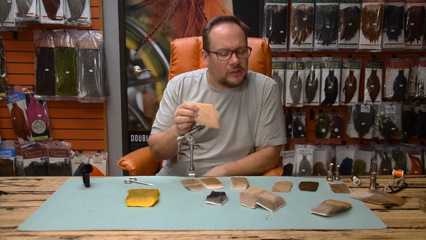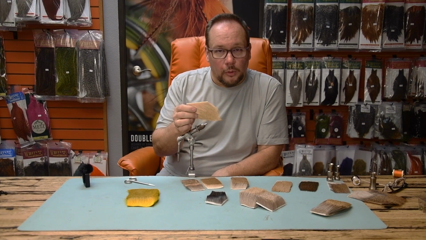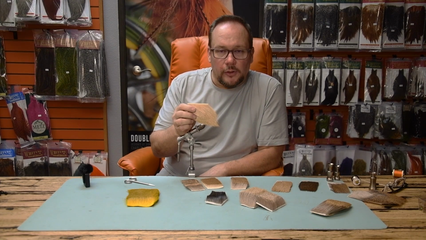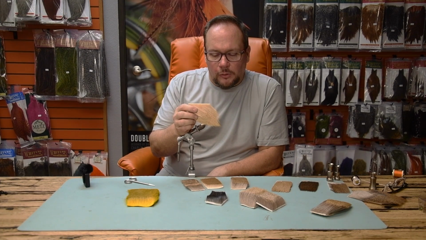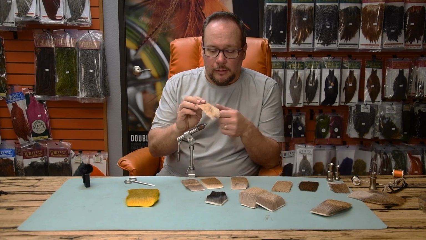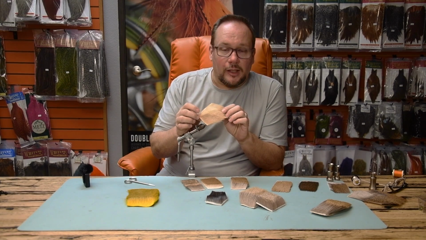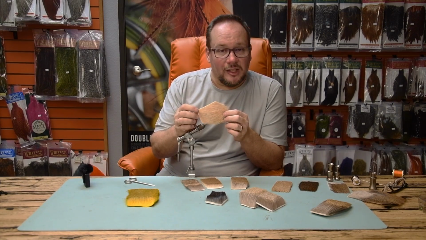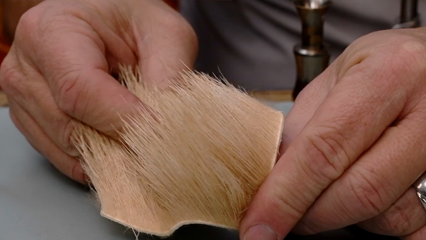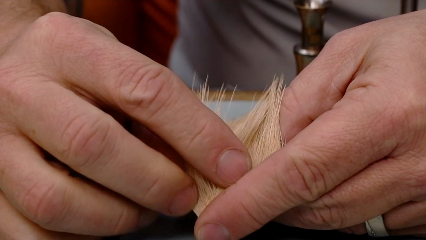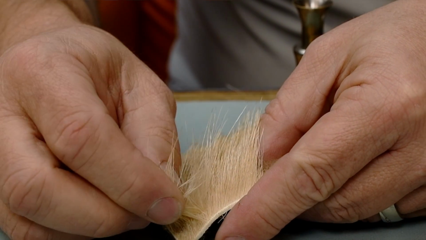Bull elk is vastly different from either yearling or cow. Bull elk has got very small inside diameter, larger size outside diameter, and a very thick wall. So this hair flares very little. This is the hair I like to use for an elk hair caddis because it doesn't flare very much. It's going to hold its shape very well, and it's going to make a nice little tent wing that stays that shape when I tie it down.